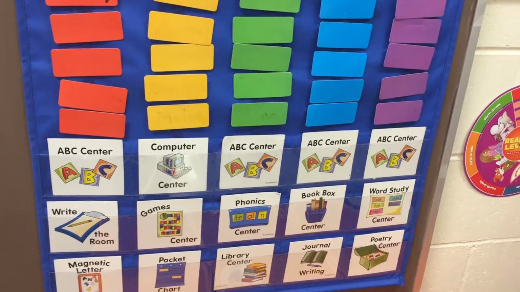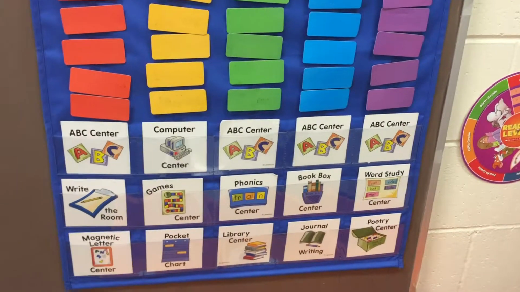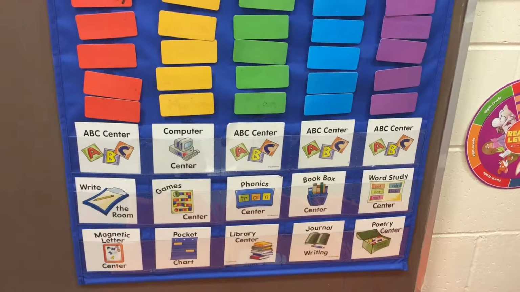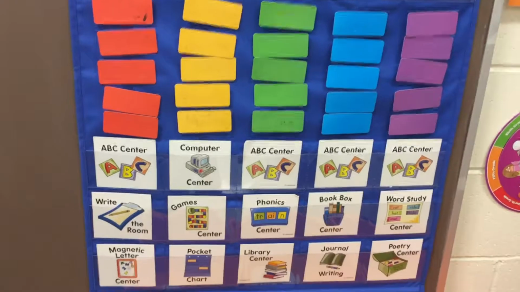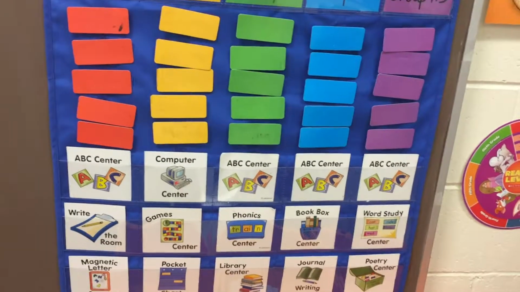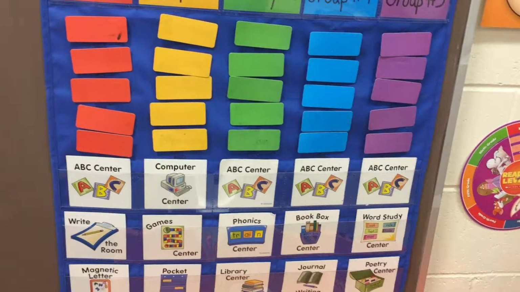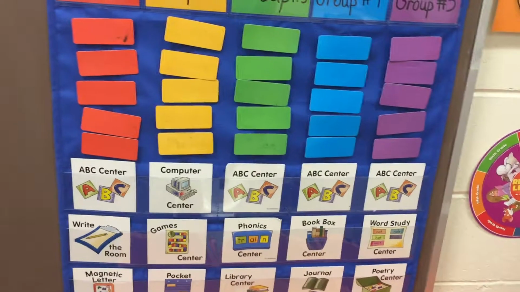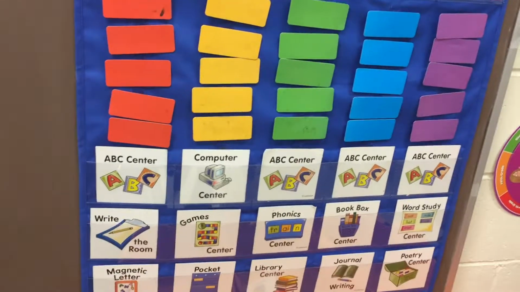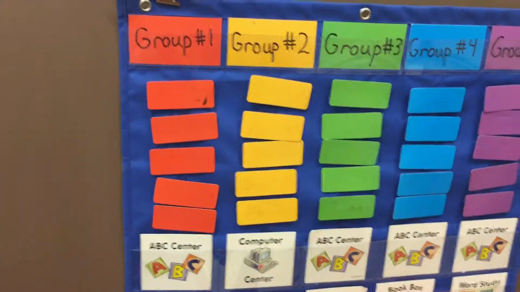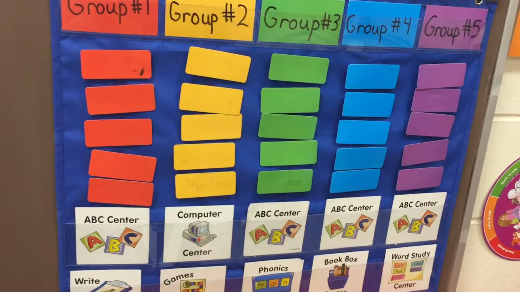The reason is that the ABC Center is what I consider to be the big part of workshop, the meat of the workshop. So almost everybody is going to have those, and the ABC Center is actually tubs with different centers. Each group, with the exception of group 2, has the ability to at least pick their tubs.